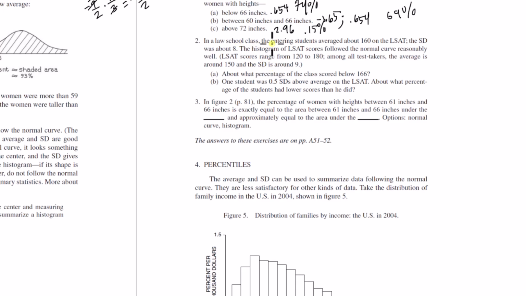But they're asking us about this specific class here. What percentage of the class, this class? So this class averaged about 160. The standard deviation was about 8. So we're going to use that. We're going to assume a normal curve with this average and this standard deviation, because that's what the question is about. They're just giving us general LSAT statistics for all over the country over a course of years. If they were asking us about that, we would use those statistics, but that's not what they're asking, okay?